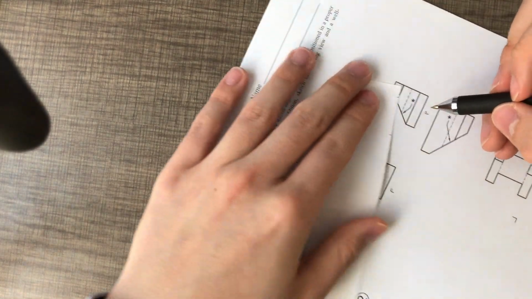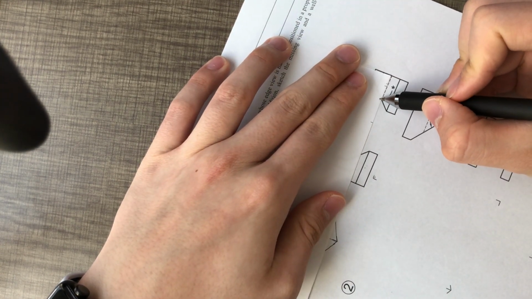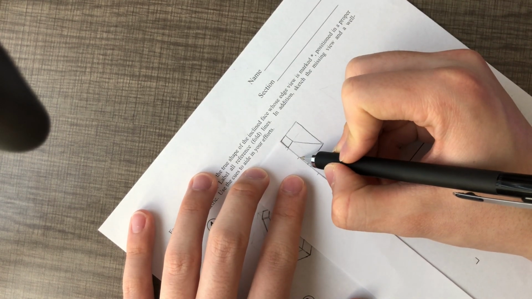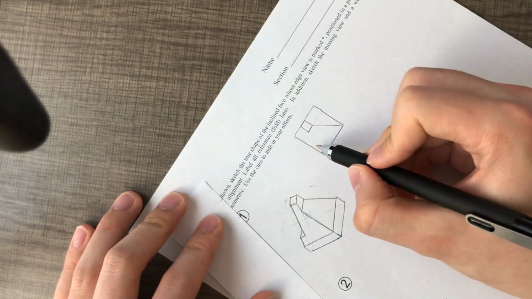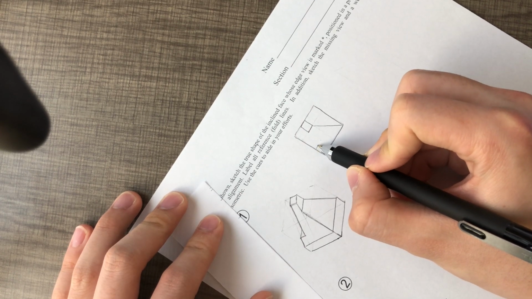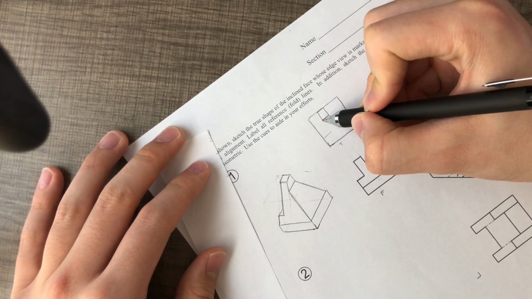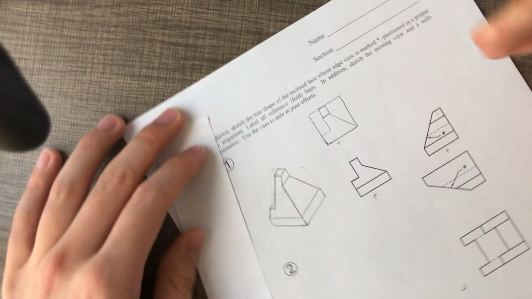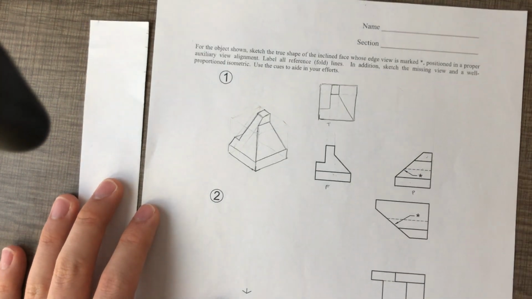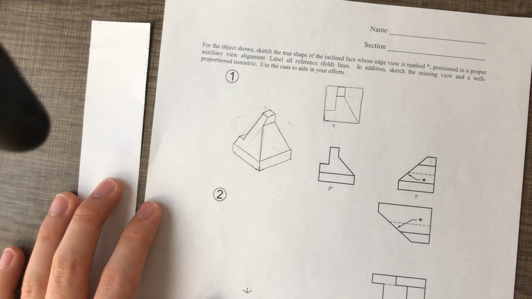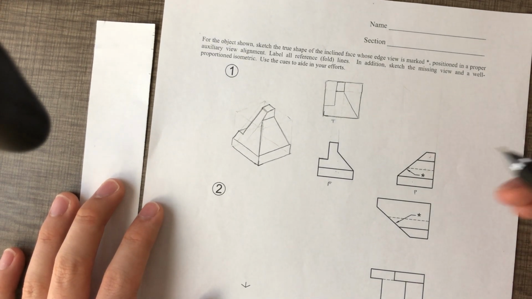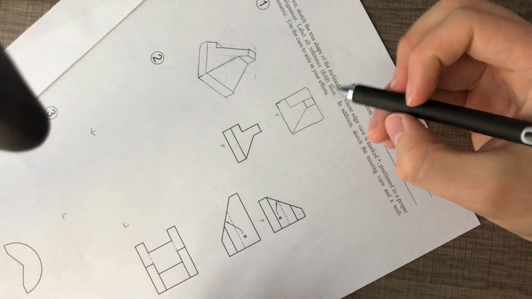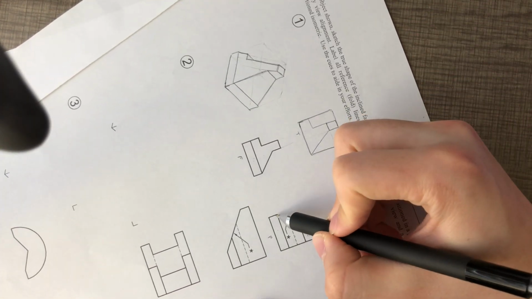I can actually just take this distance over here too, in the profile view. So that's all the old stuff. Now we actually have to get into drawing the auxiliary view. So I know I'm going to want to draw it on this one. That's where the asterisk is marked. I'll follow the same steps that I did in the example.